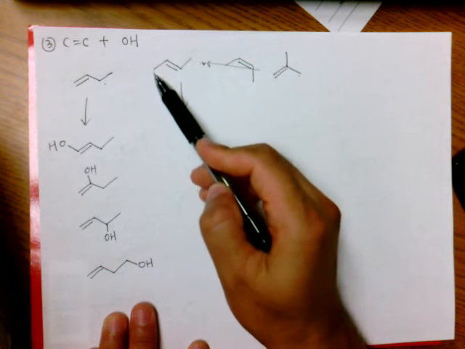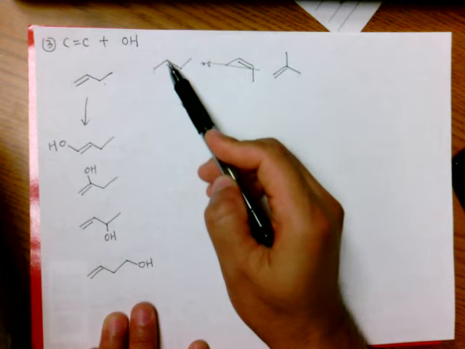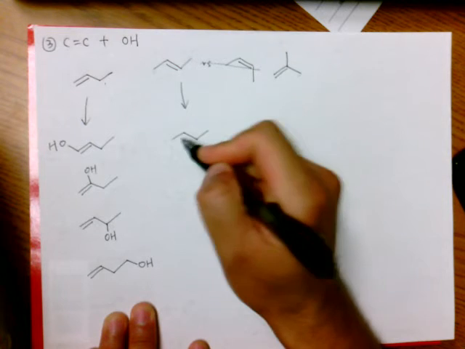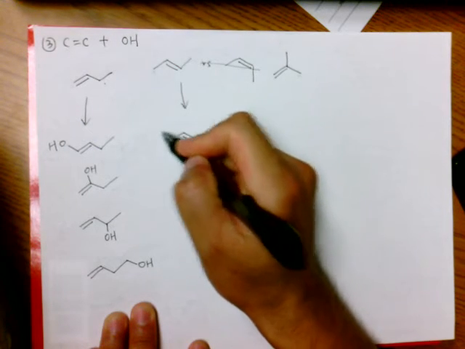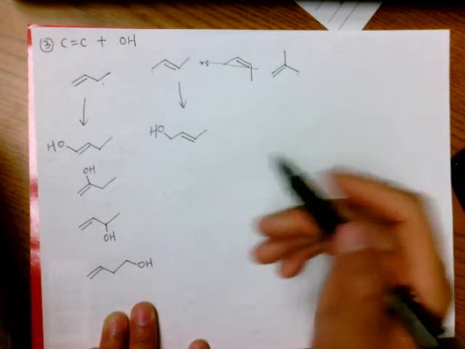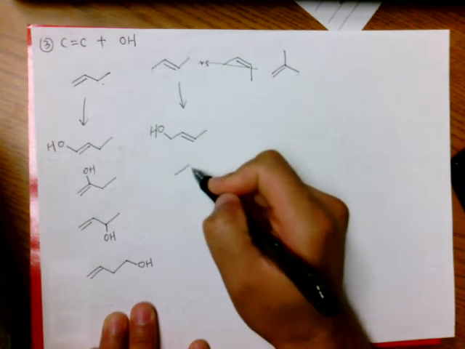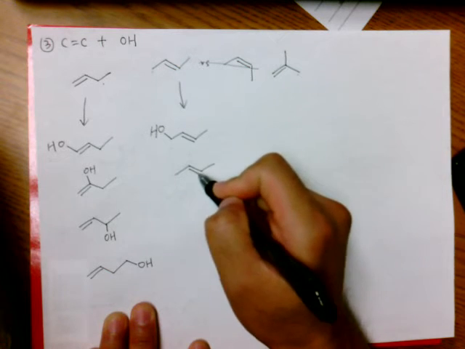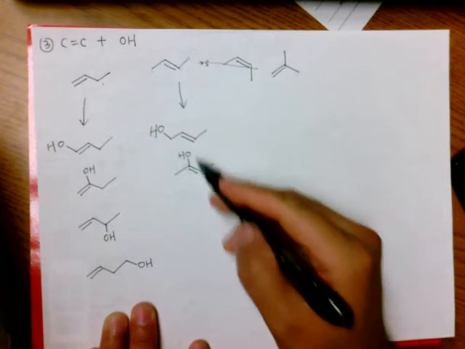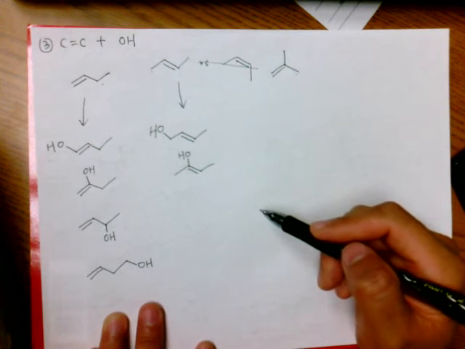Once again, this side is called the allylic position. That one is called the vinylic position. All right. So now we can go ahead and add our alcohols. If we add it to the allylic position, it will be over there. And if we add it to the vinylic position, we are going to have this one. So those are the 2 possibilities.